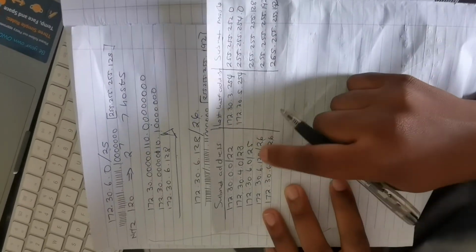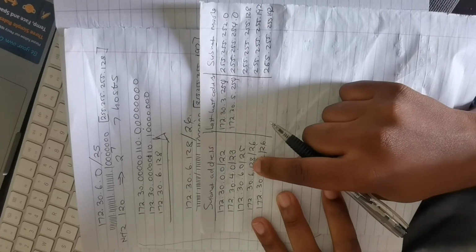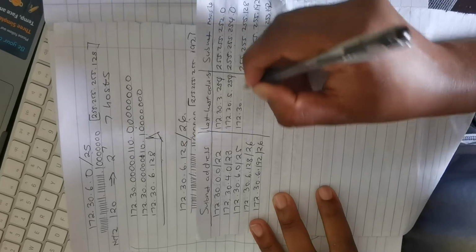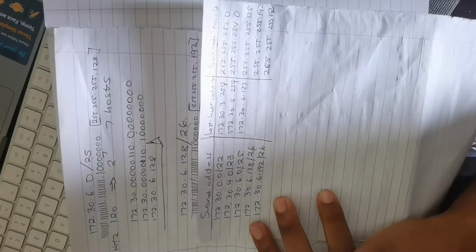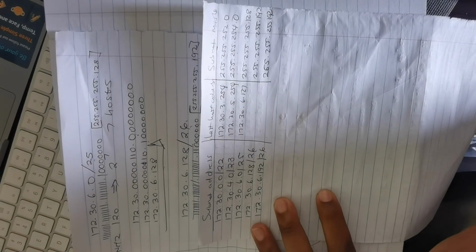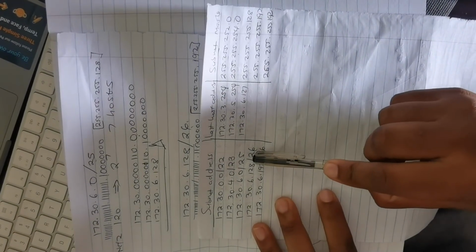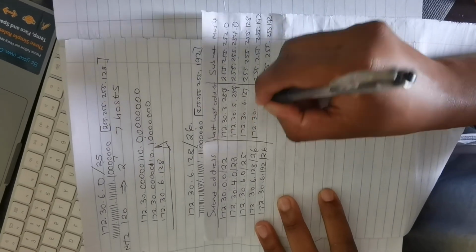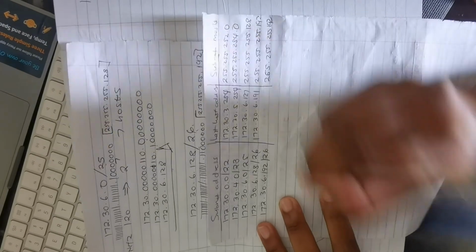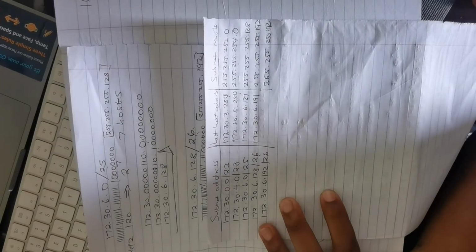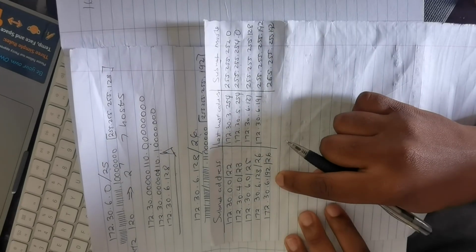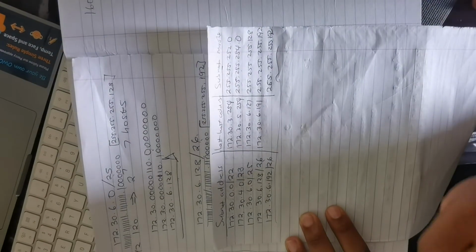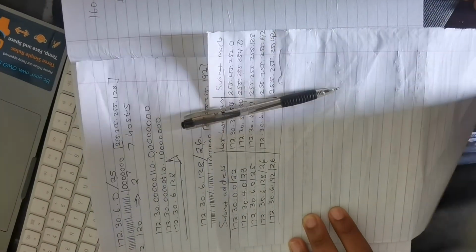For this one, it's going to be interesting, which is going to give us 172.30.6.127, right? And again, for this one, it's going to give us 172.30.6.191. Since we are only having 5 addresses, this last one doesn't have the last host address.